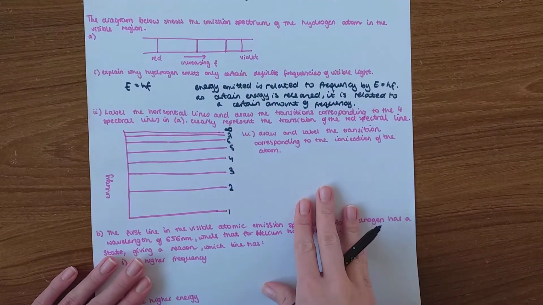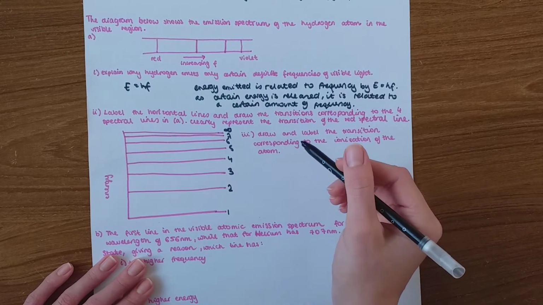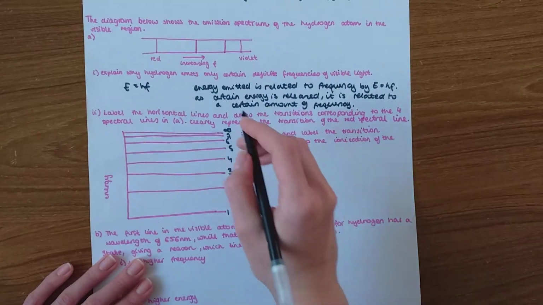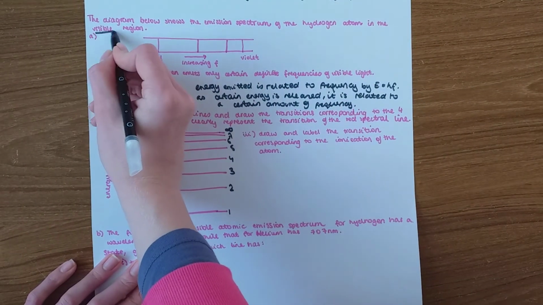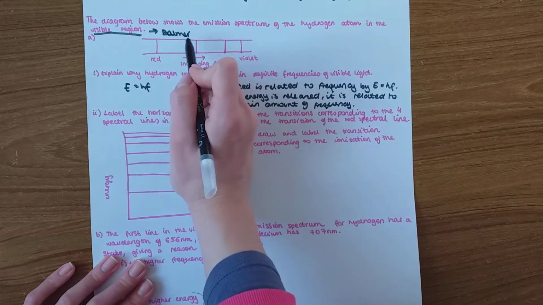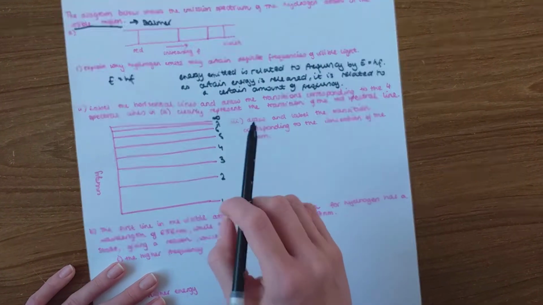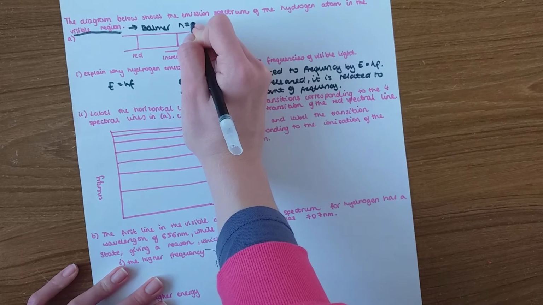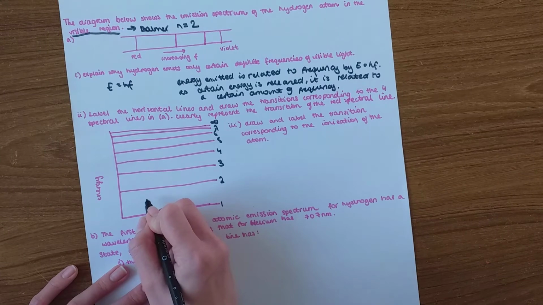We've also got to find out that for the hydrogen atom, the electrons drop to a certain series: Paschen, Balmer, or Lyman. In this question it says hydrogen atom in the visible region, and in the visible region we have Balmer. If you're not sure what I'm talking about, please visit the blog and I explain everything in there. It's very clear. But if you know what I mean, it's the Balmer series, and we know it's n equals 2. So the electrons drop to energy level 2.